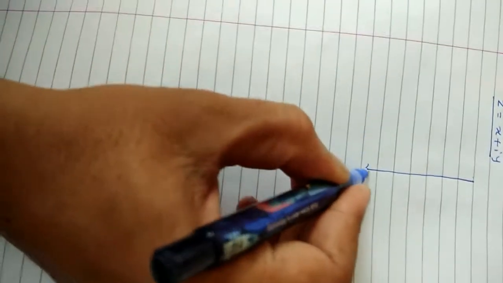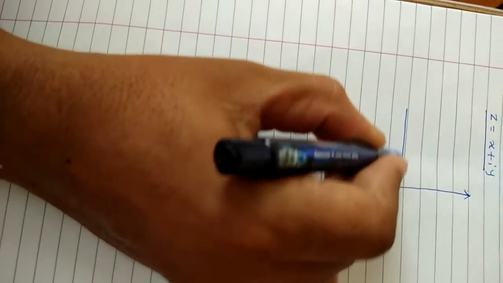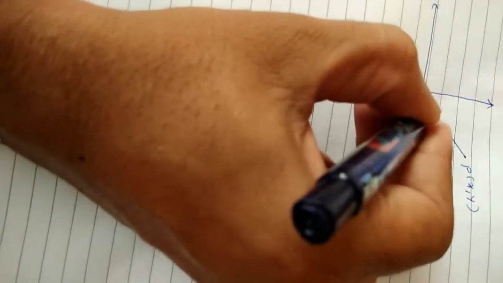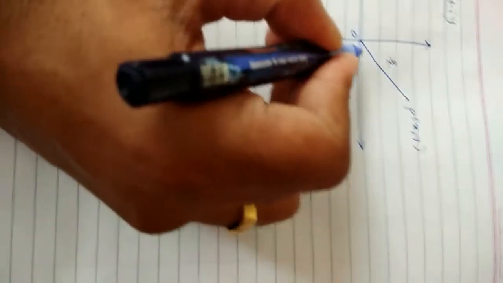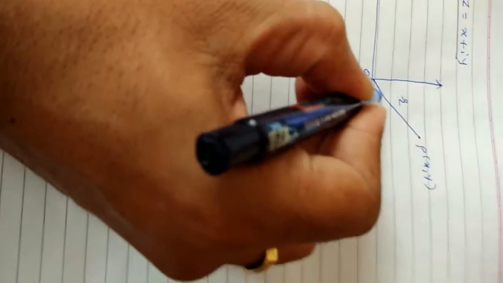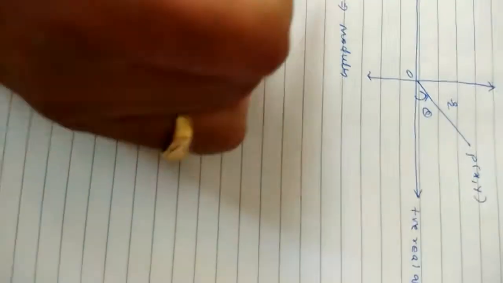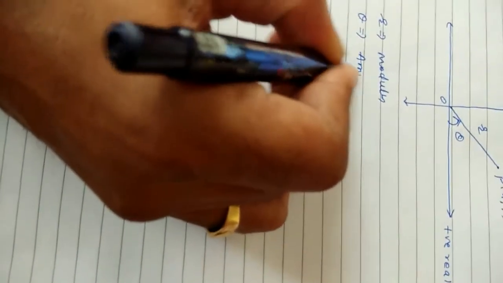It is the imaginary axis, it is the real axis, and let us suppose this complex number, P(x, y), is represented by point P. If we join this P to the origin, say O, this is the modulus r, and the angle made by the modulus with the positive real axis, say theta, is the amplitude. Now what is r? r is the modulus and theta is the amplitude.